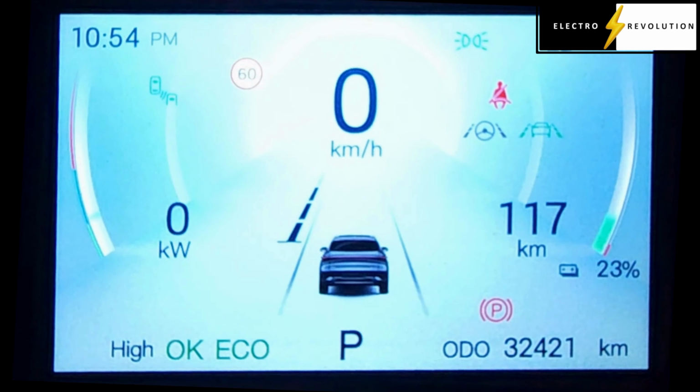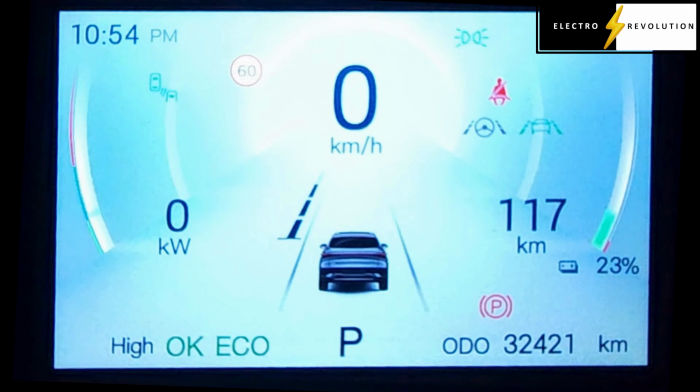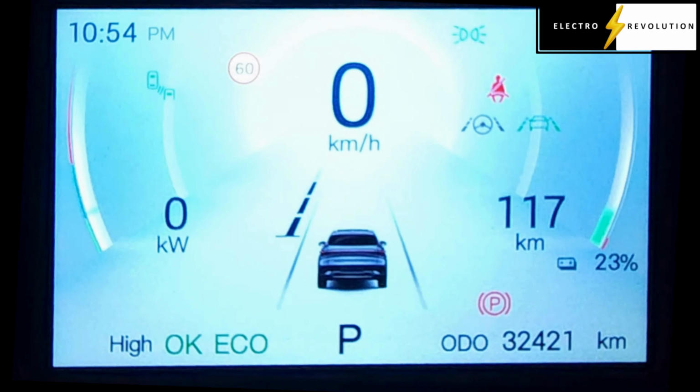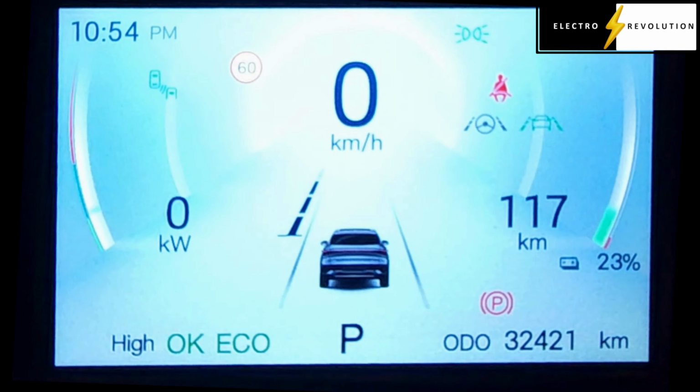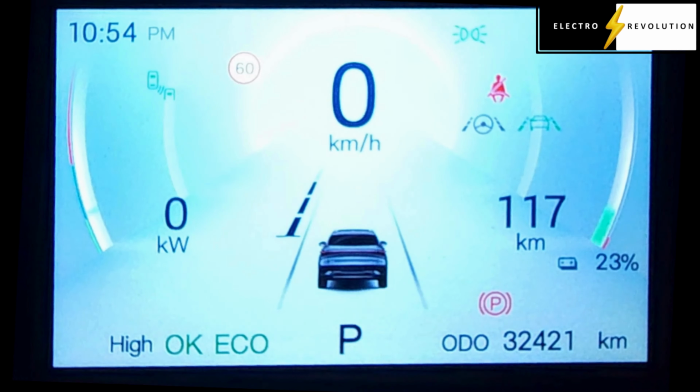Now last but not least is our instrument display. Now it didn't say anything in the features that this would be upgraded, but we might as well just take a look.